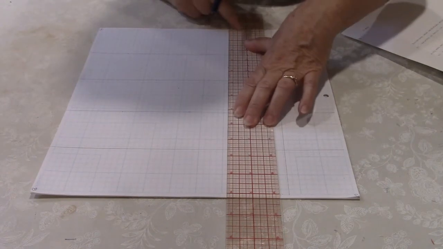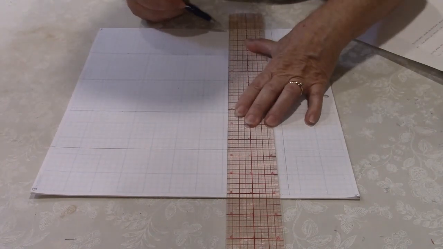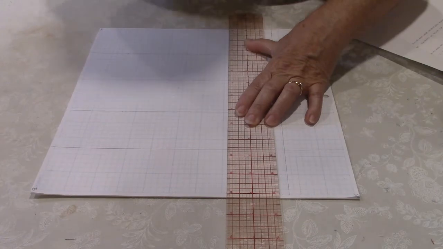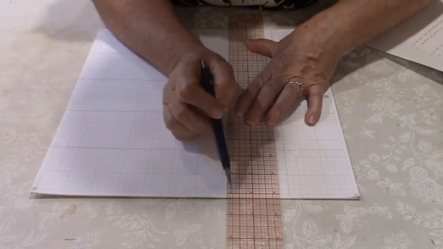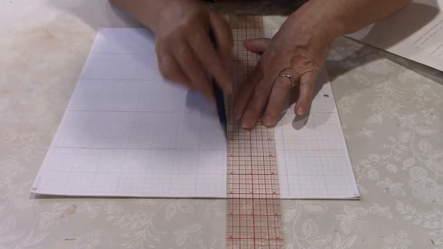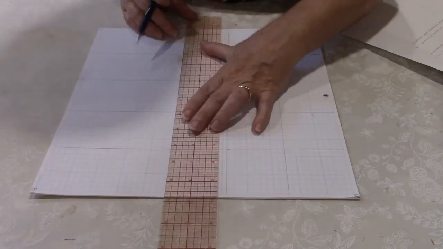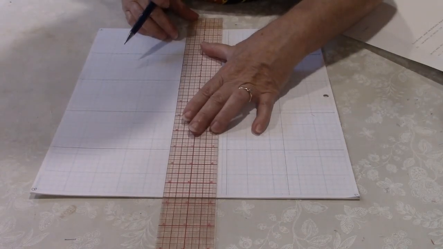I make sure this line at the bottom, a line on the ruler, lines up to the bottom of the graph paper line, and the top part also. And I mark. Move on to the next.